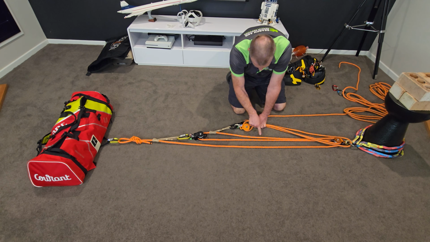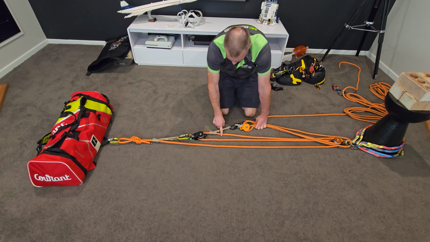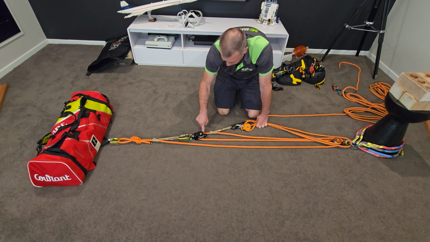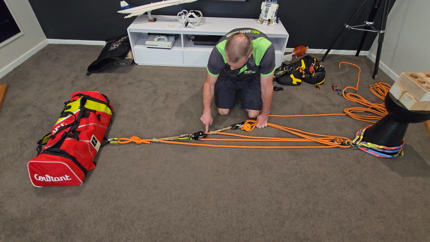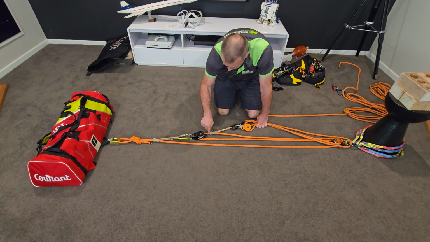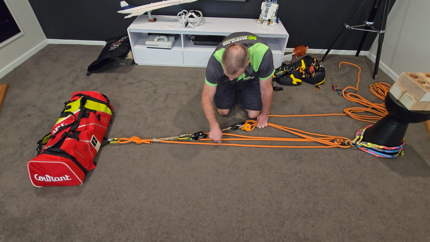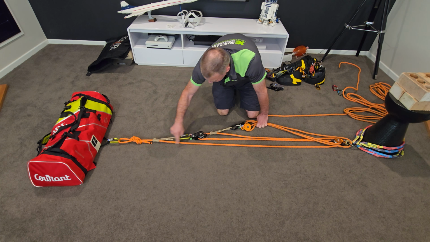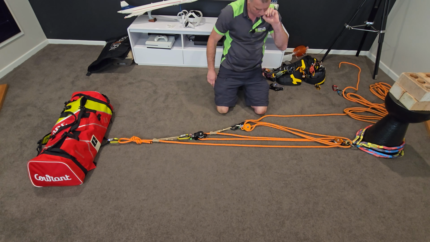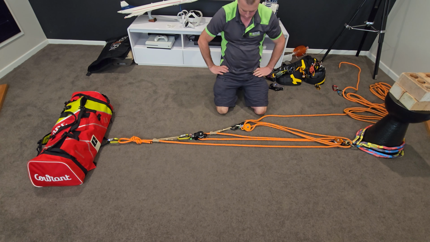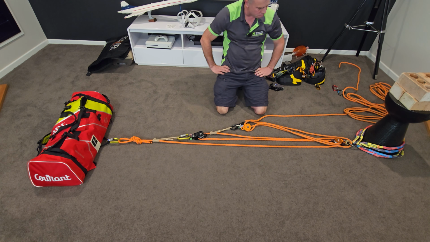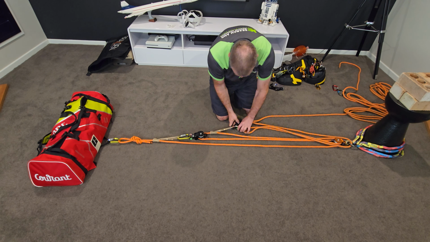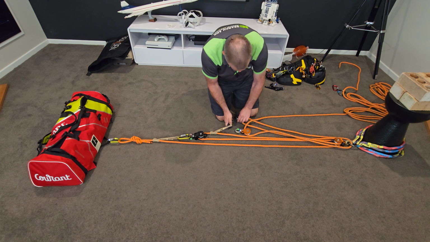4 plus my original 1. 4 plus 1 is 5. Here we go. 5 goes in, 5 comes out. 5 plus 5 is 10. So that's 10. 5 goes down, 5 comes back. Okay, 10 plus 5 is now 15. Here we've got a 15 to 1 mechanical advantage using the tension method of counting. Let's start pulling this apart a little bit and we'll make it a little bit simpler again.